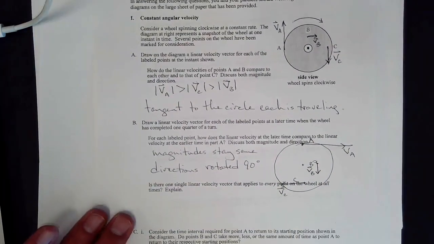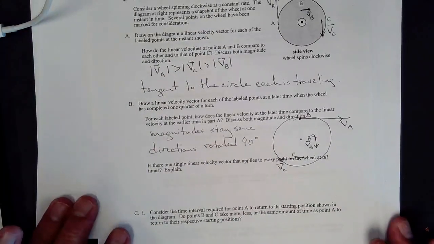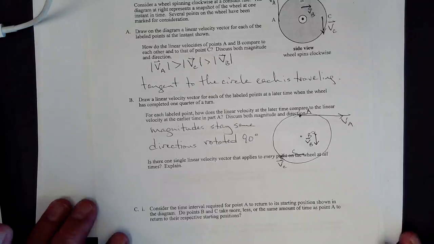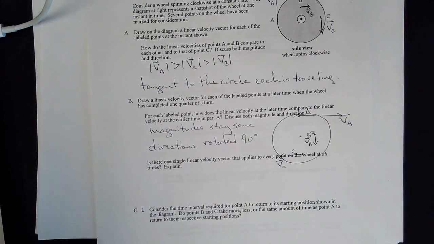Now, here's the big takeaway, the big aha of rotational kinematics. For something that's spinning, a rigid body like a wheel, there's not one single linear velocity vector that applies to every point on that wheel. The different points are moving at different speeds and at different directions. Not only that, but as time goes on, the linear velocity for a single point changes.